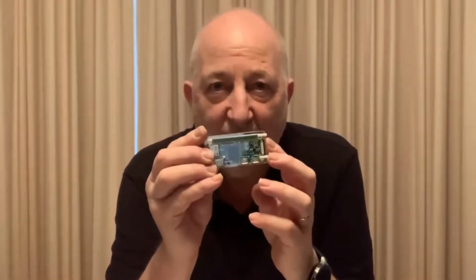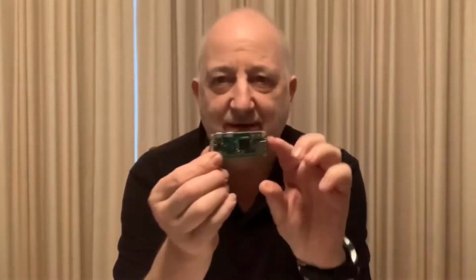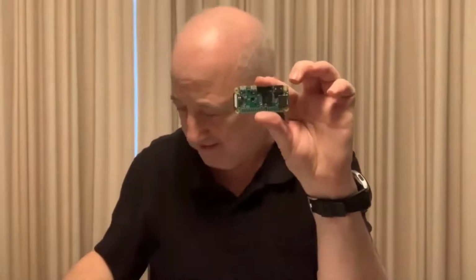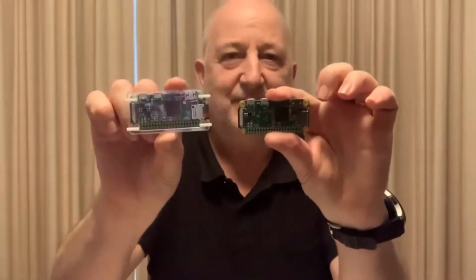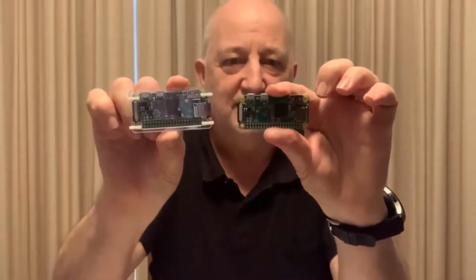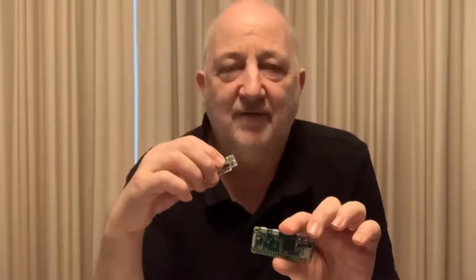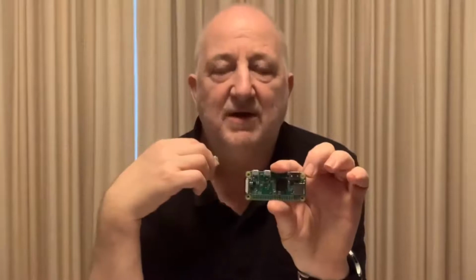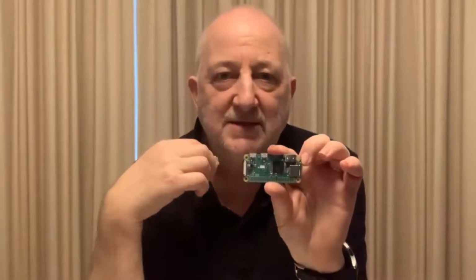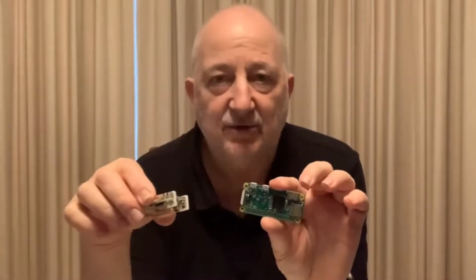After they produced this one, which doesn't have any inbuilt I/O other than the USB connector, they created this one. Now, you could be forgiven for thinking this is almost identical, and if I can get them orientated the same, there they are. They look pretty much the same. The difference is that this one has a little bit of extra stuff just in here, which is Wi-Fi. So this one, the Pi Zero W, has inbuilt Wi-Fi and can connect directly.